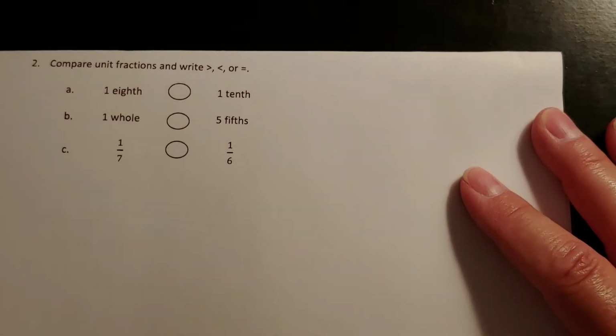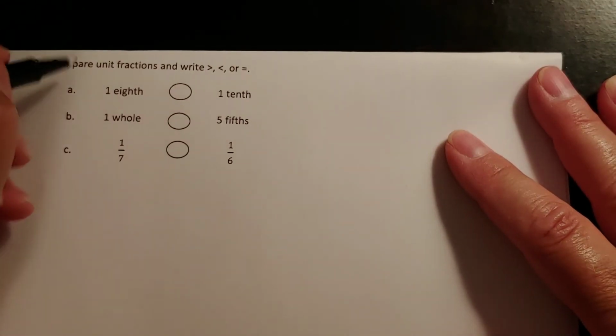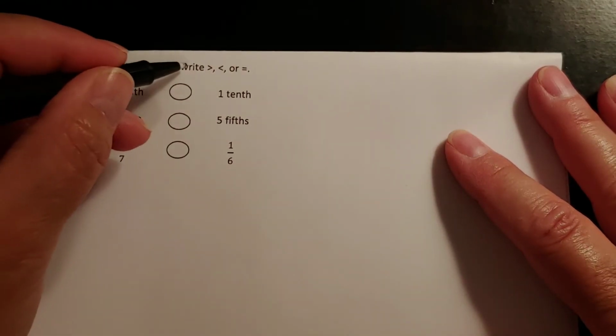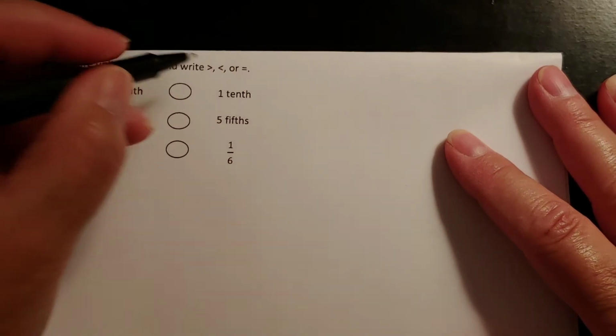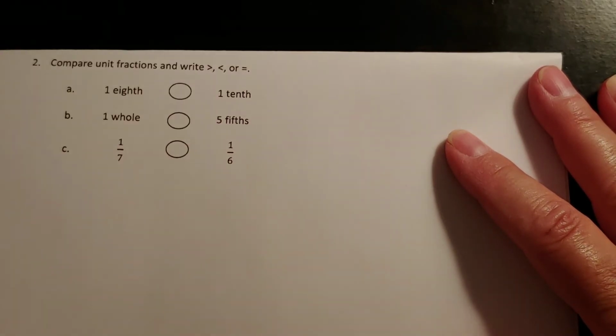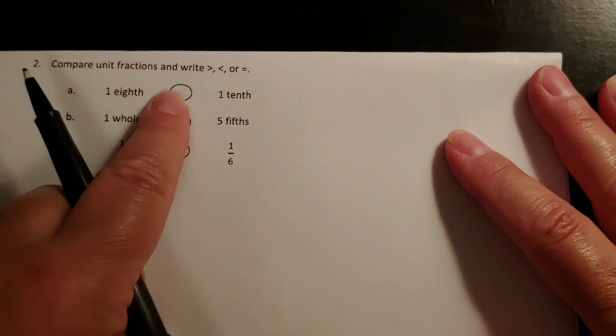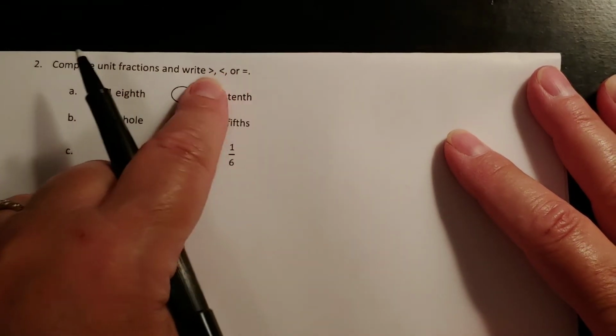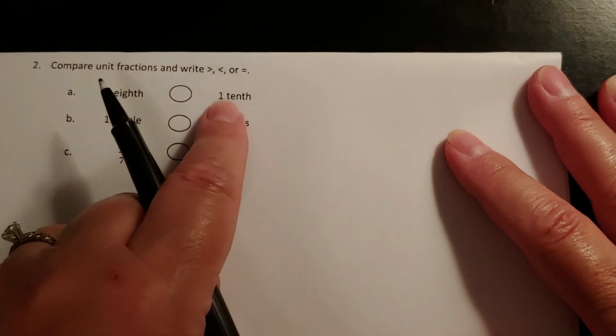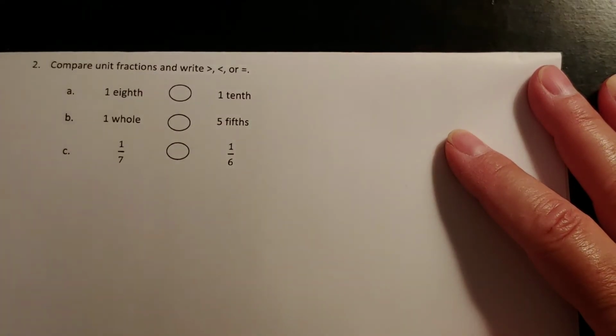There we go. Okay, guys. So number 2 says compare unit fractions and write greater than, less than, or equal to. So we have A, B, and C. So we have 1/8, and then we have a circle. We're going to put our operational sign inside the circle, and we're going to compare it to 1/10.